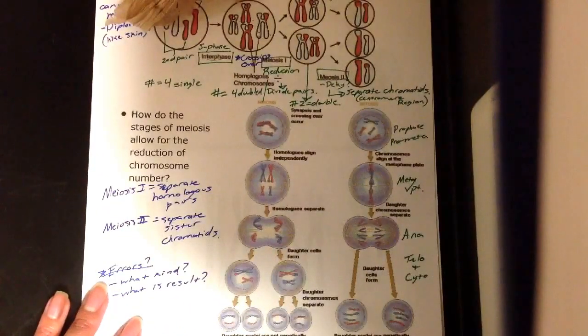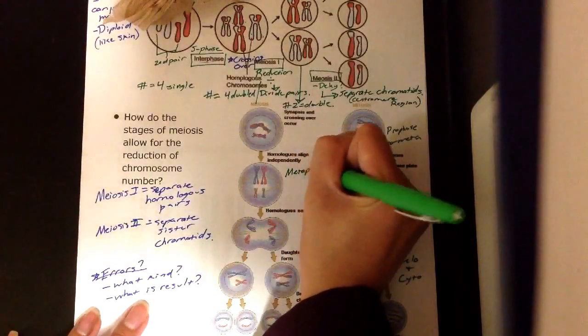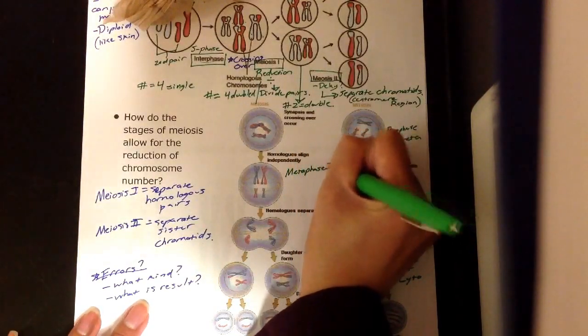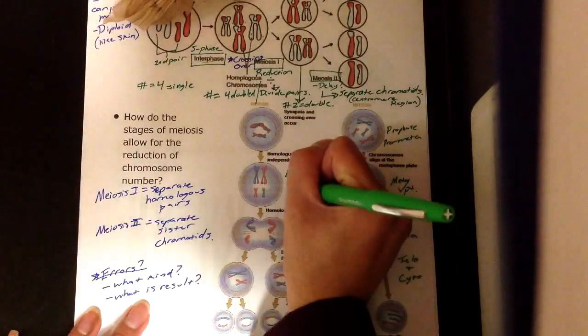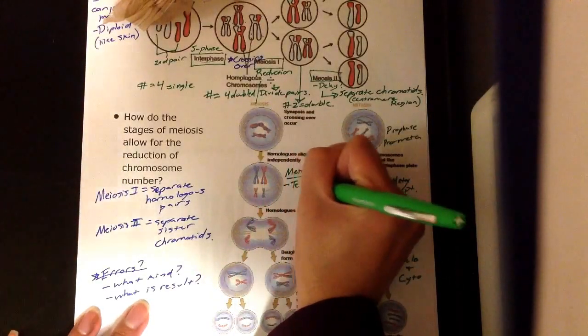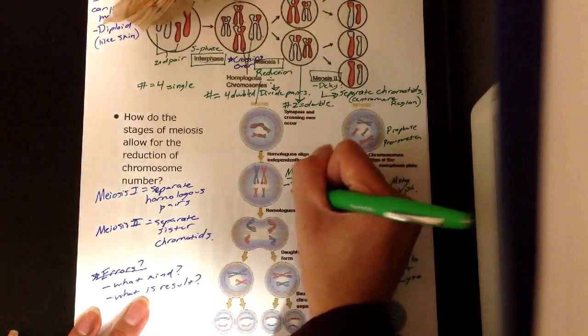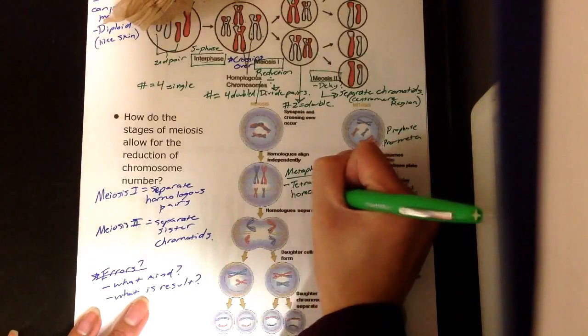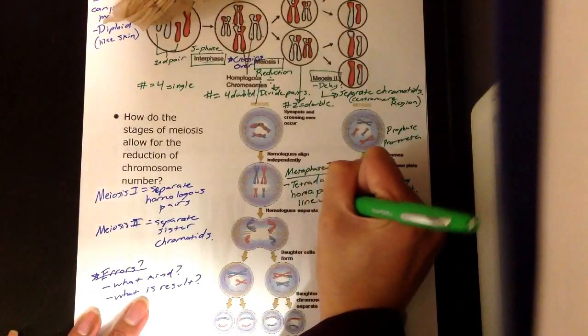However, in this picture, what we're seeing here is that we see metaphase 1. And the reason why you know that this is metaphase 1 is because our chromosomes are actually going to be lining up as a tetrad. Tetra usually implies 4, which means our homologous pairs will line up.